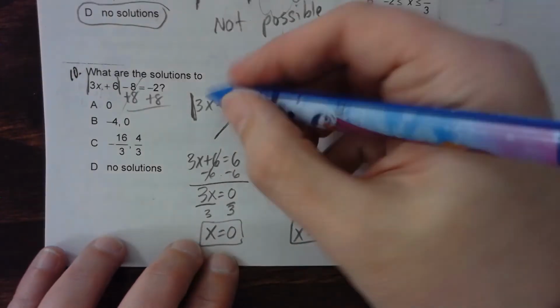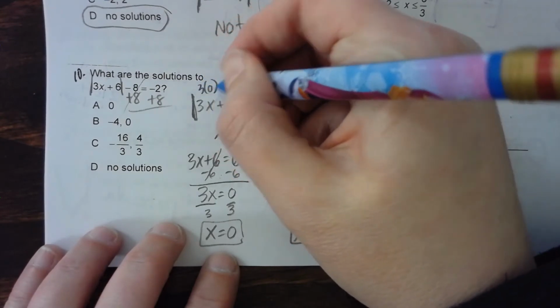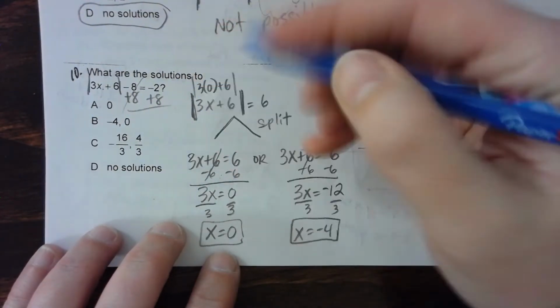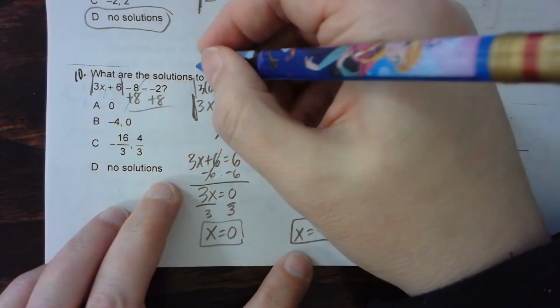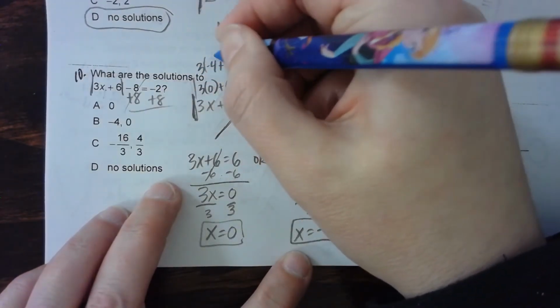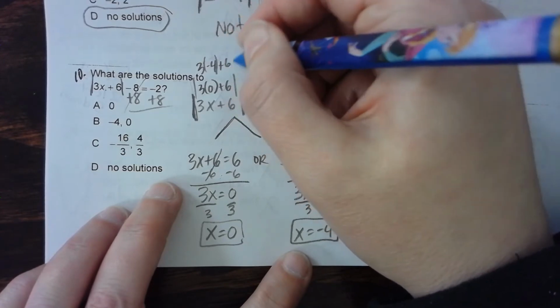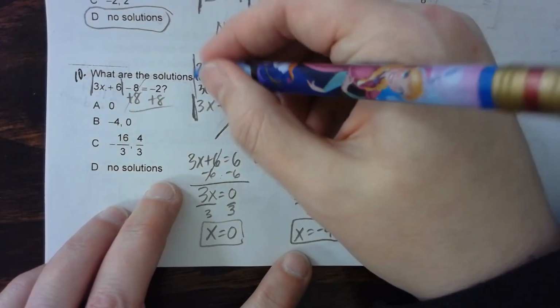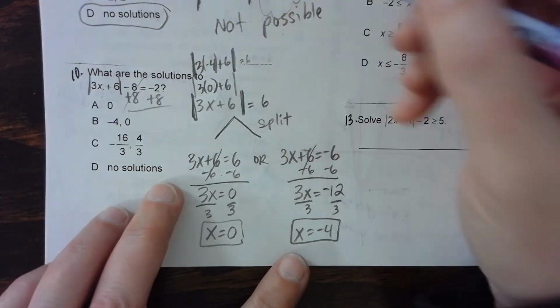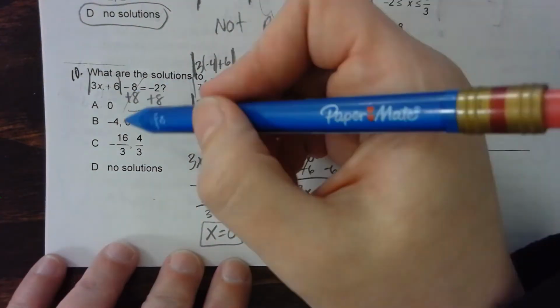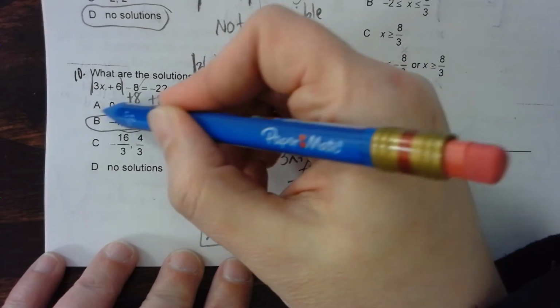And if we plugged it back in, 3 times 0 plus 6 makes 6. The absolute value of 6 is 6. If we put in a negative 4, 3 times negative 4 is negative 12, plus 6 makes negative 6. If we take the absolute value of negative 6, we still get positive 6. Okay, so 0 and negative 4.